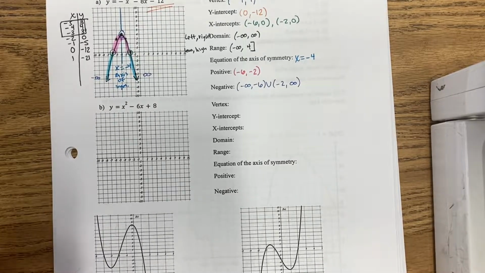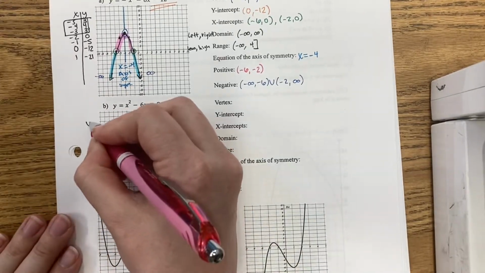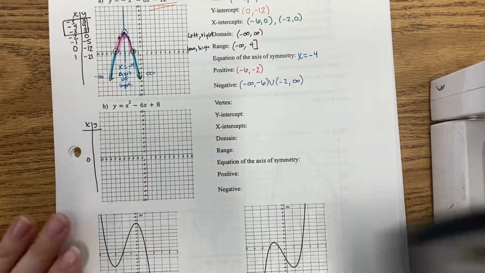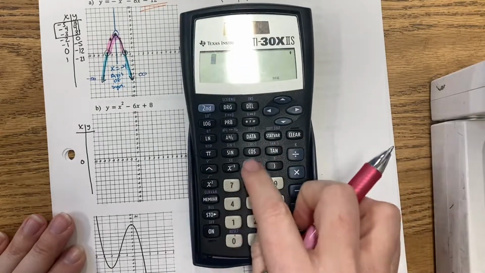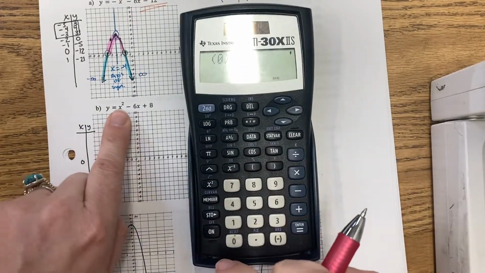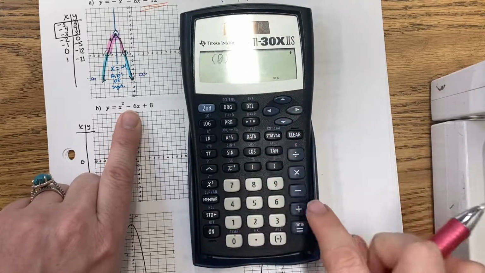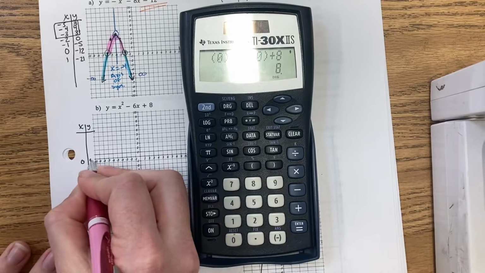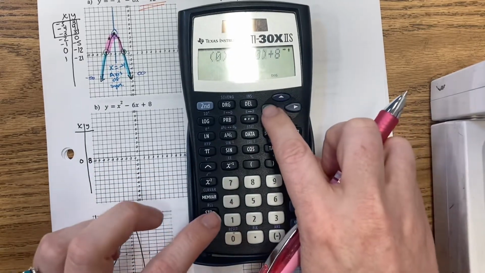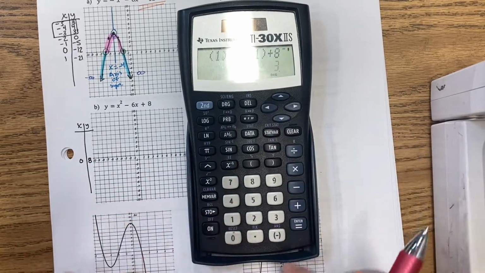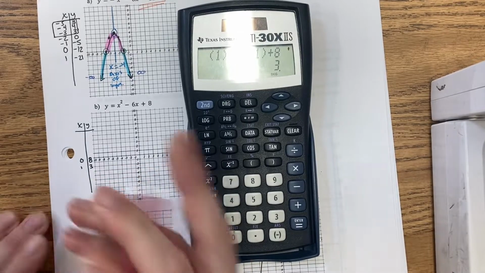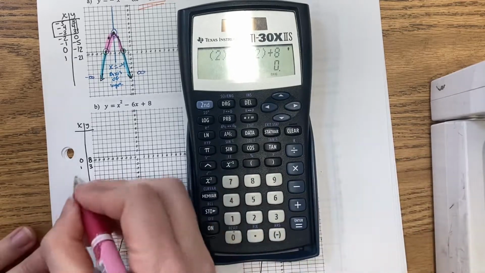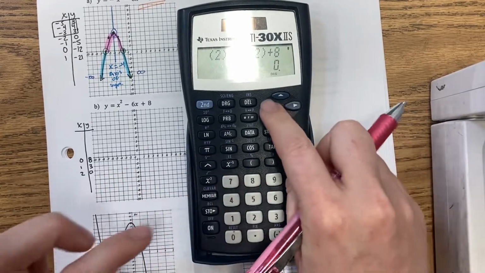Question B, I need to graph it. I'm gonna build a table. I'm gonna plug in a 0 first. Parentheses 0 squared, there's no negative in front, so I 0 square it. Minus 6 times 0 plus 8 is 8. I'm gonna plug in a 1. 1 is at 3. 2 is at 0. These are all in my graph, so I'm going to keep going.